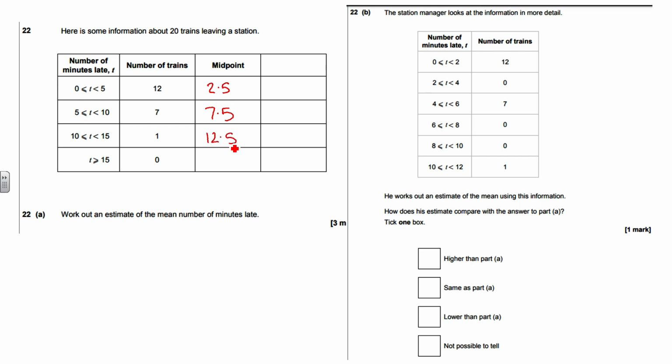Now anything bigger than 15, how do I work out a midpoint for that? Well, actually it doesn't matter because there's no data there. Look, it says there were 0 trains. So in actuality, I've just got 3 rows there. So then, this is effectively my X, my piece of data, or T in this case. And I need a frequency column, which is how many things were in that group. So then I need an FX column, frequency times midpoint. So I do 12 times 2.5.